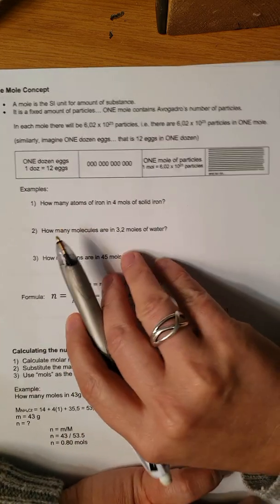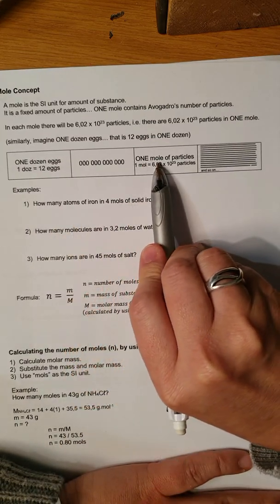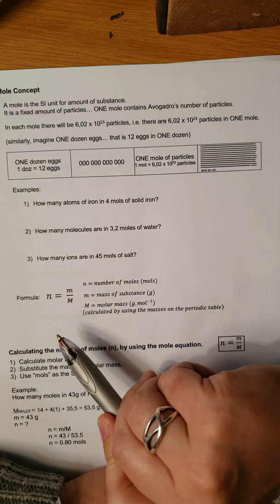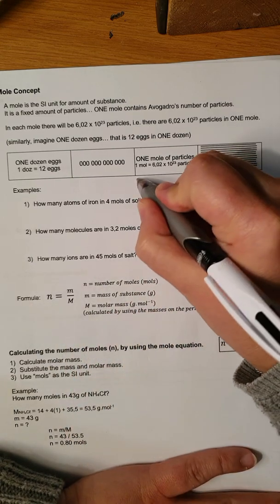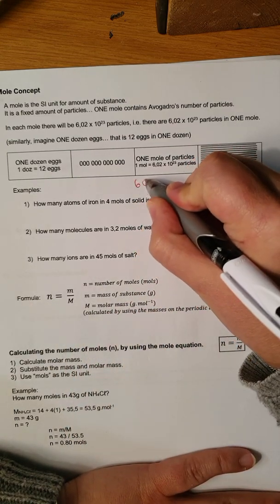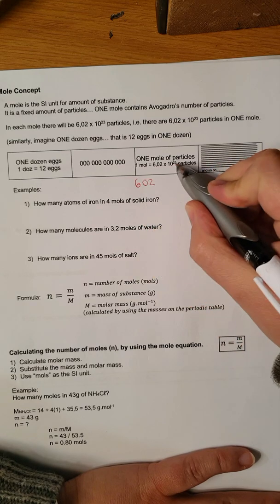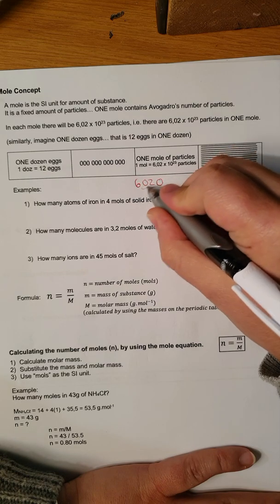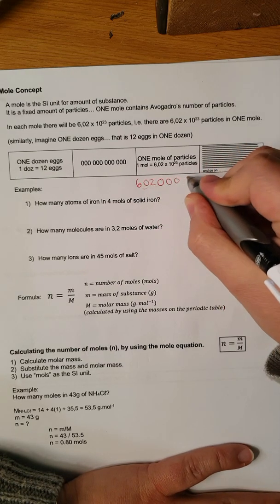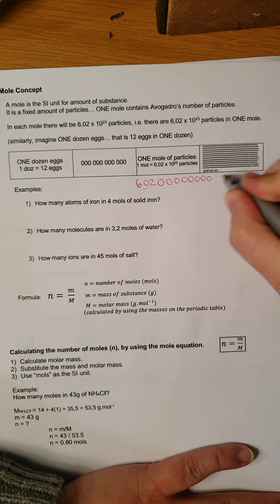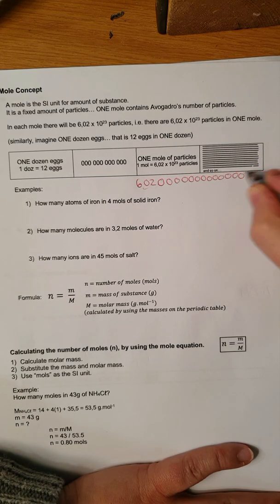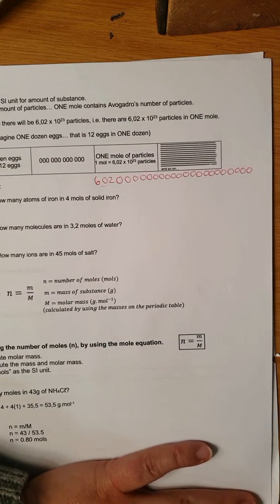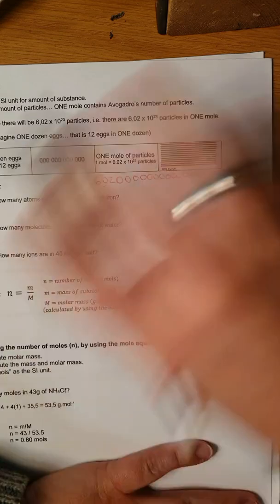So a mole, 1 mole, is 6,02 times 10 to the 23. If I was to write this out, the comma would have to move 23 times. So 1, 2, 3, 4, 5, 6, 7, 8, 9, 10, 11, 12, 13, 14, 15, 16, 17, 18, 19, 20, 21, 22, 23. It's that many of anything.